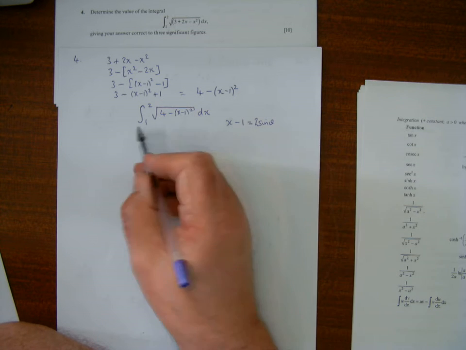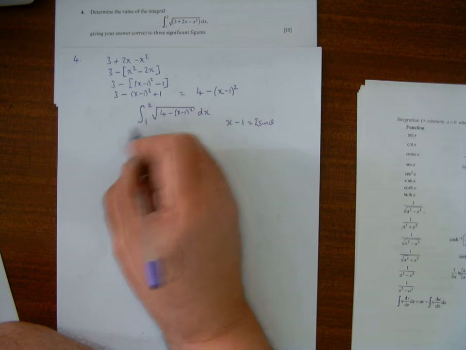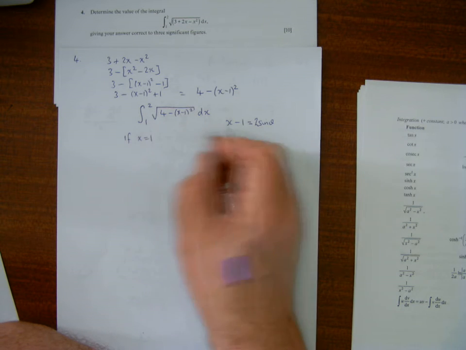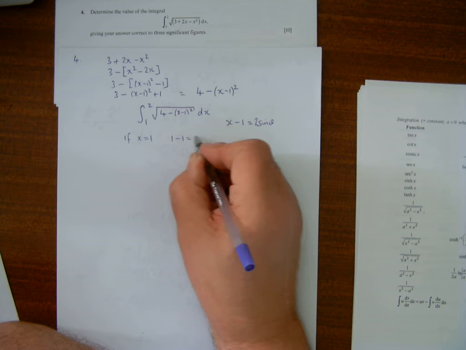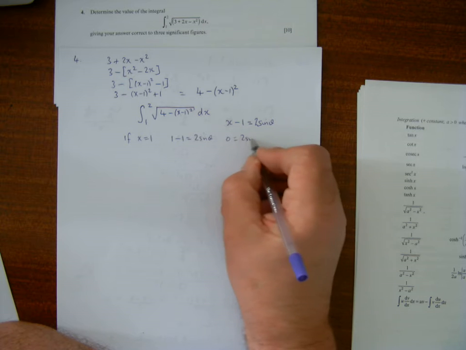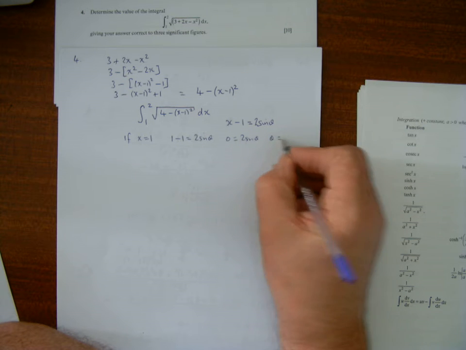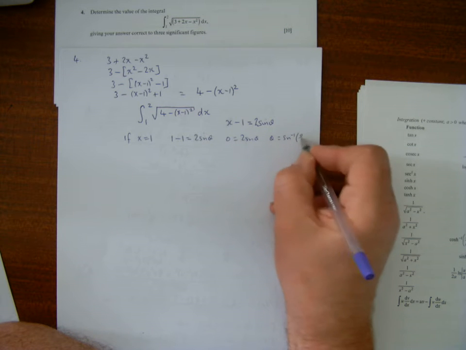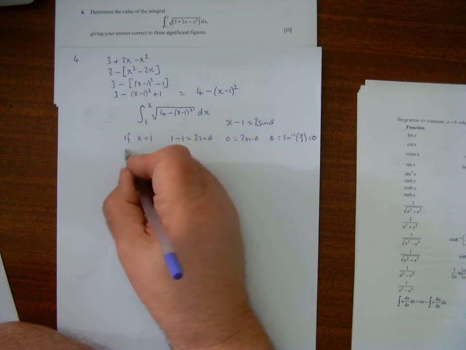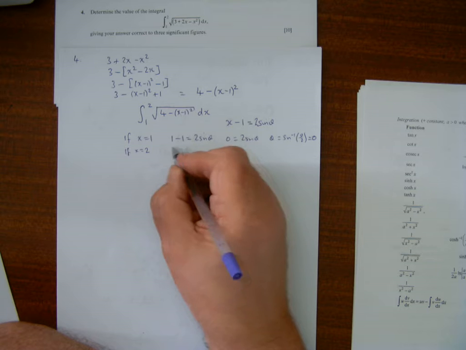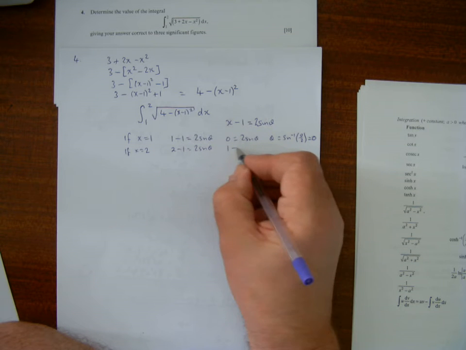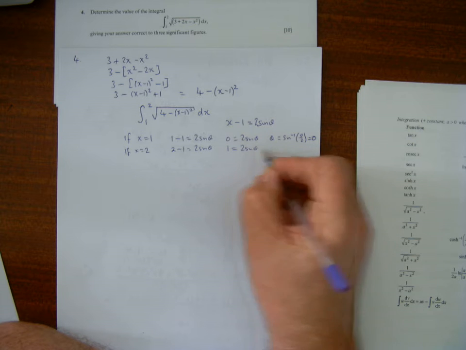Now with substitution I need to change the limits. These are x limits at the moment. So if x equals 1, I put that in, then 1 minus 1 equals 2 sine theta. So 0 equals 2 sine theta. So theta is sine to the minus 1 of 0 over 2, which is 0. Put x equal to 2, so 2 minus 1 is 2 sine theta. 1 equals 2 sine theta.